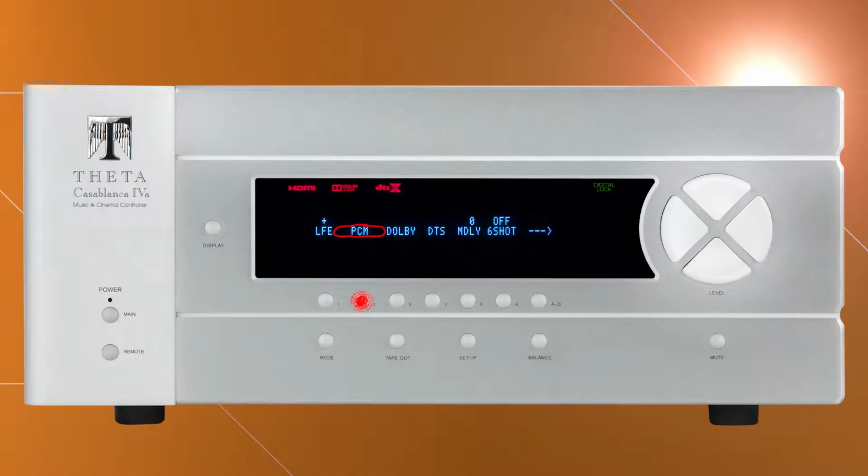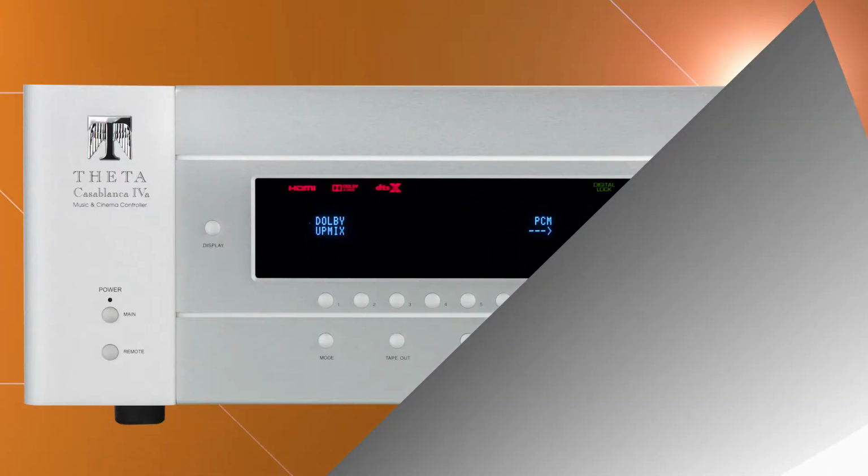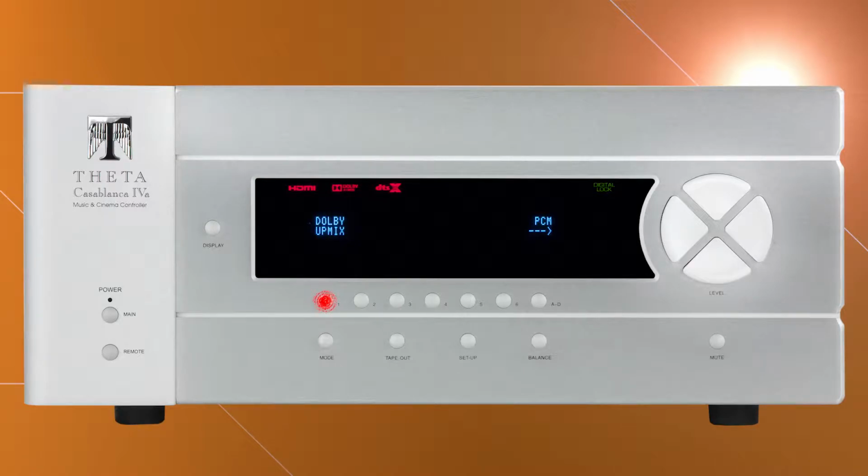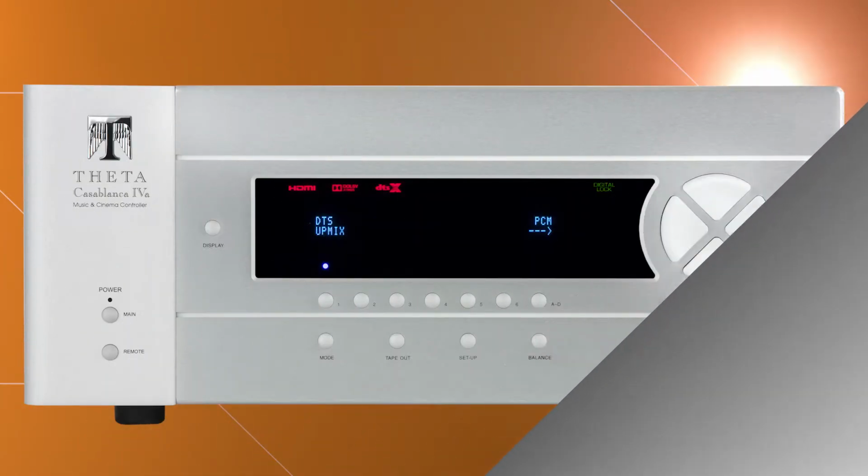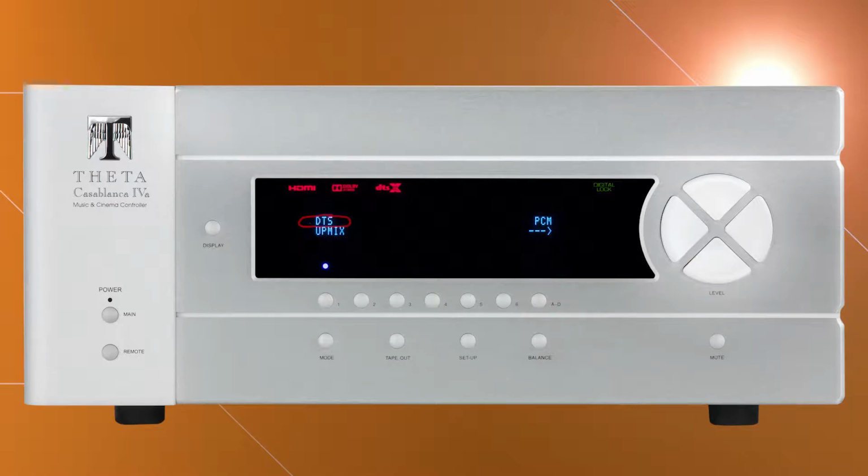Press button 2 under PCM. Press button 1 under upmix to enable changes. Using the upper or lower level pads, you can choose either Dolby or DTS upmix options. Dolby is the default setting. We have changed the upmix mode to DTS. Press the Setup button to return to the previous page.